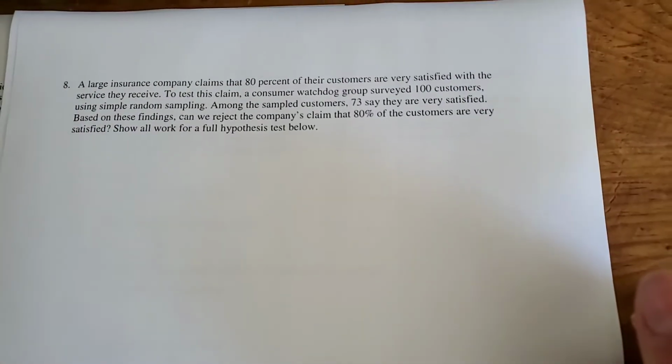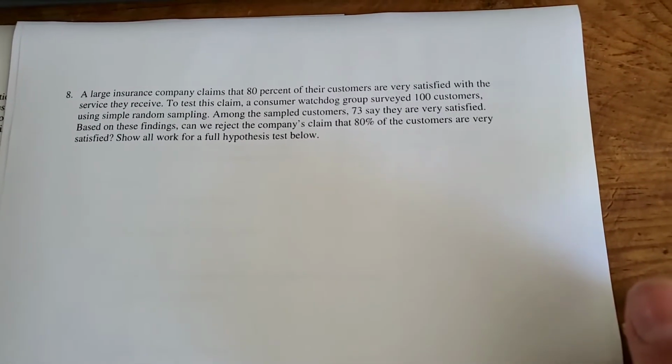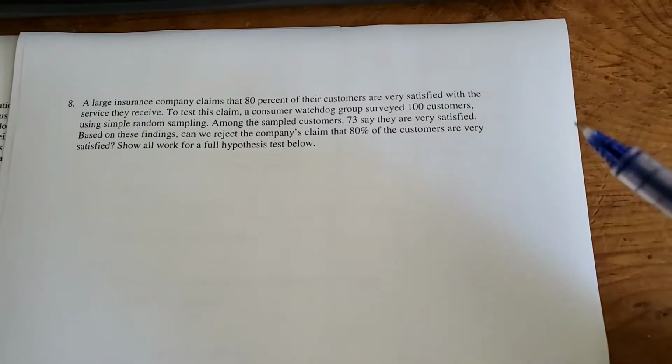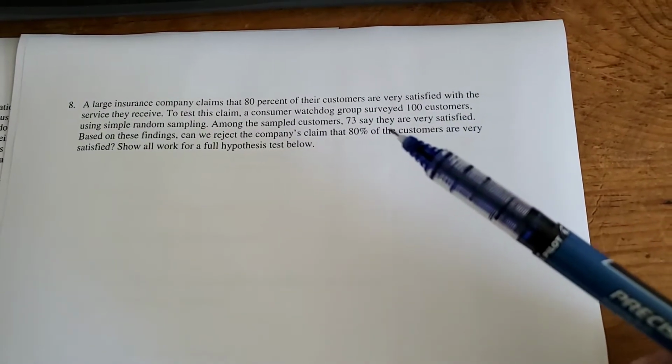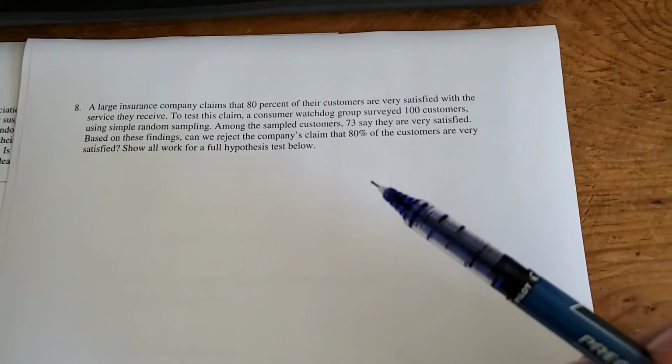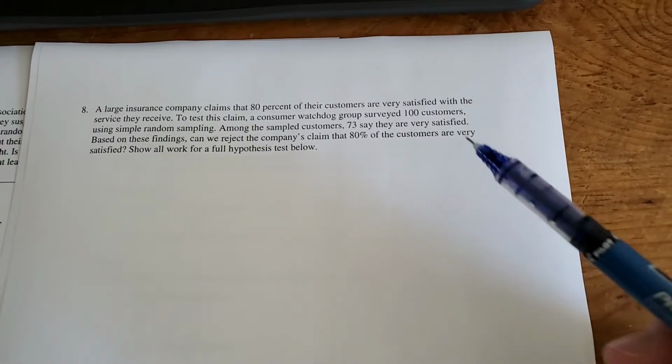All right, so for my problem, it says a large insurance company claims that 80% of their customers are very satisfied with the service they receive. To test this claim, a group surveyed 100 customers and found that 73 are satisfied. Based on these findings, can we reject the claim that 80% of their customers are very satisfied? Okay, so the first thing that we're going to do is our hypotheses.